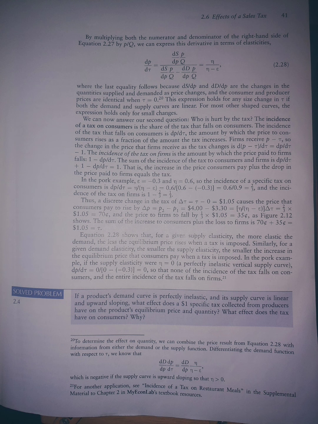We can now answer our second question. Who is hurt by the tax? The incidence of a tax on consumers is the share of the tax that falls on consumers. The incidence of the tax that falls on consumers is the derivative of price with respect to tau. The amount by which the price to consumers rises is a fraction of the amount the tax increases.